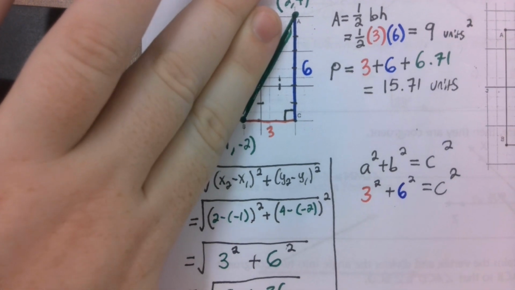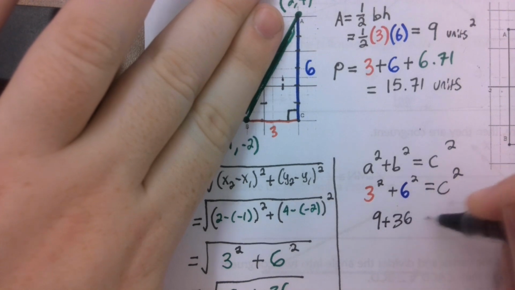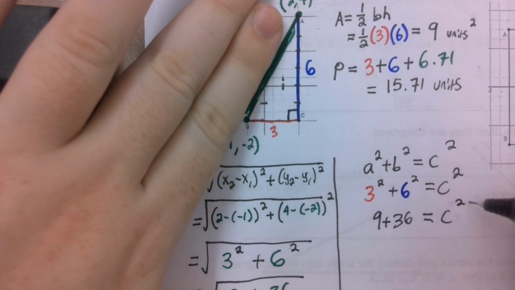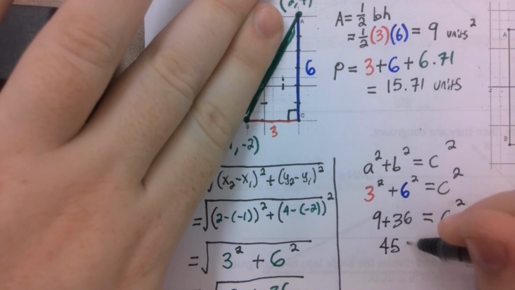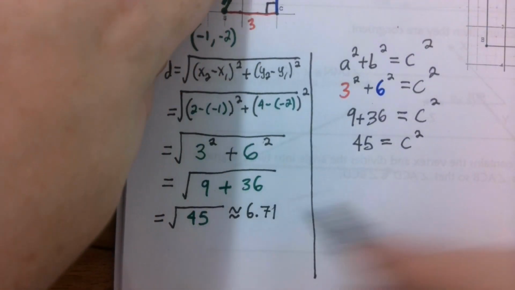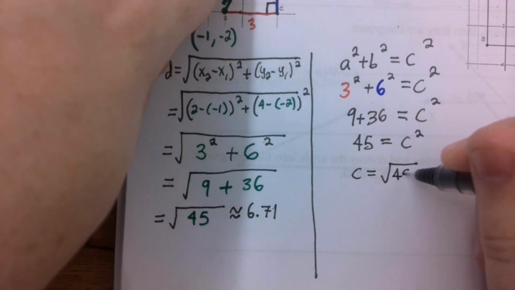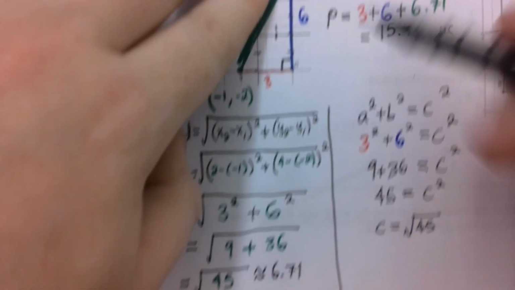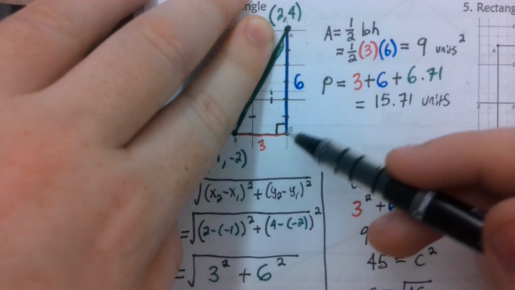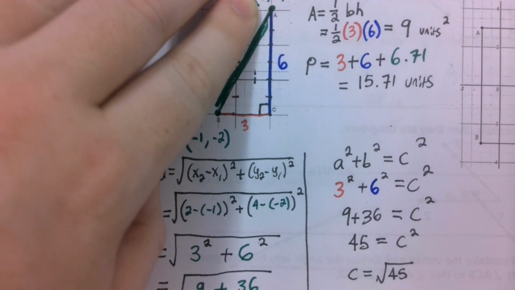Well, again, 3 squared is 9, 6 squared is 36, so it's the same thing. 9 plus 36 equals c squared. That means that 45 equals c squared. And again, you would just get the square root of 45, which we know is 6.71. So if you have a right triangle, meaning there's a right angle down here, you should always use the Pythagorean theorem. It's a little bit less messy.